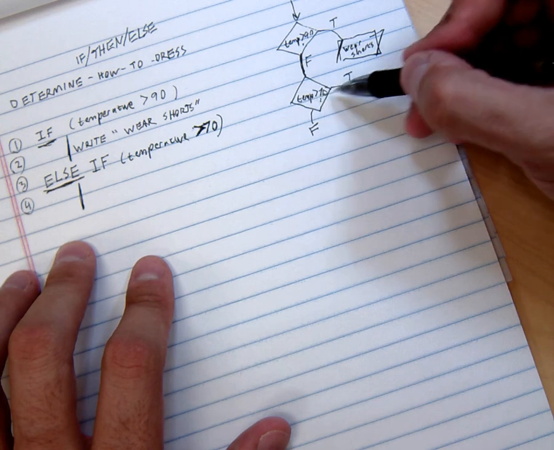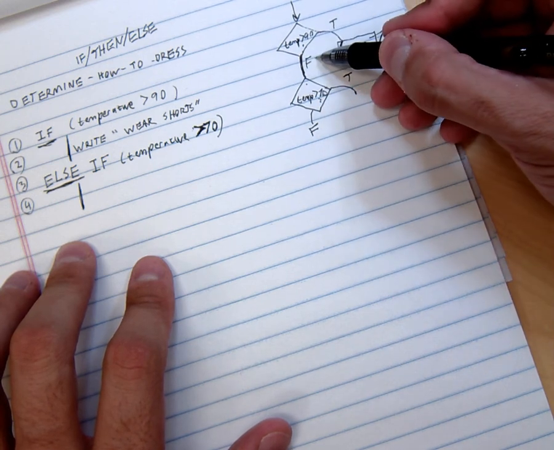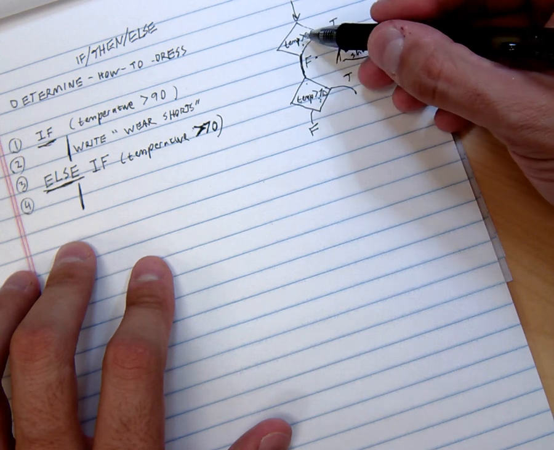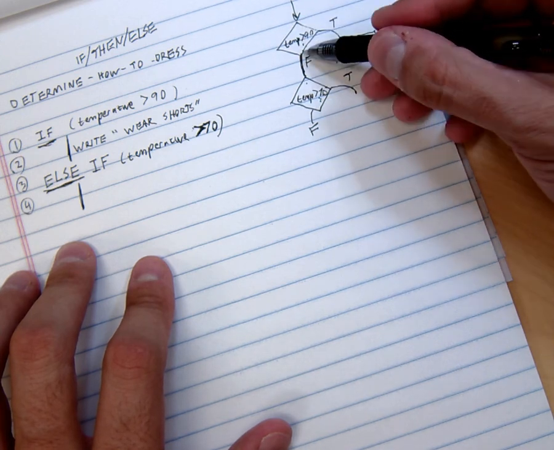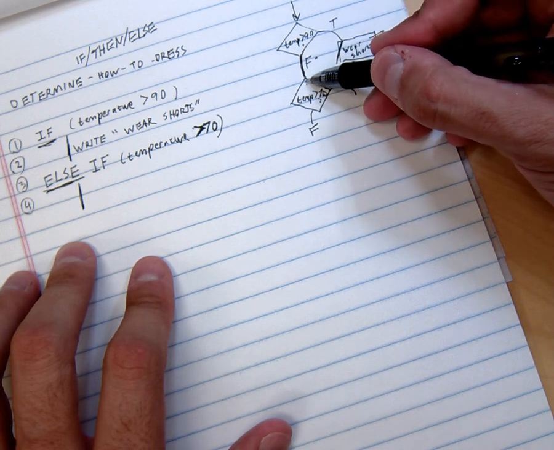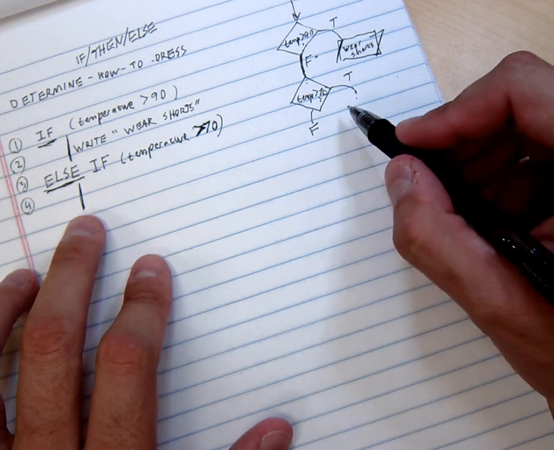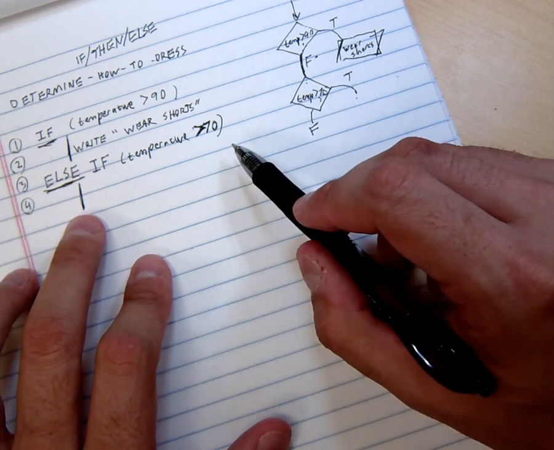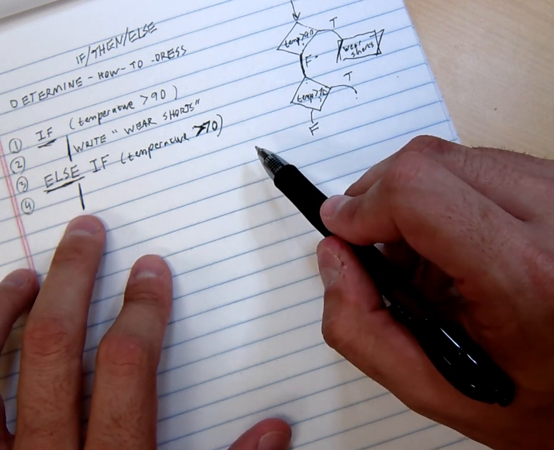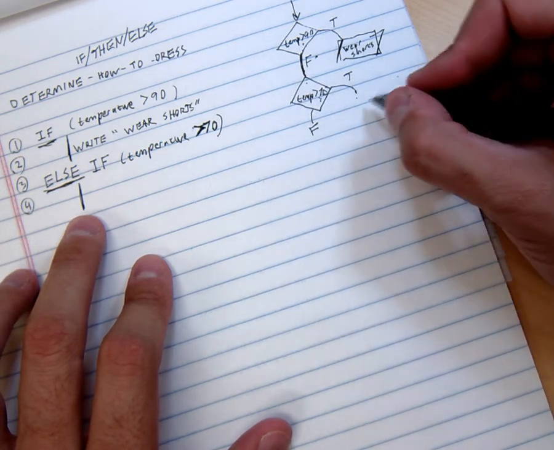Actually, hold on a second. This must be true and this must be false. See what I mean? So you can follow the path back to figure out what exactly the conditions are. Temp greater than 90 must be false before you get here, and then true for there. So here we have else if temperature is greater than 70, then we're going to say wear short sleeves, right?